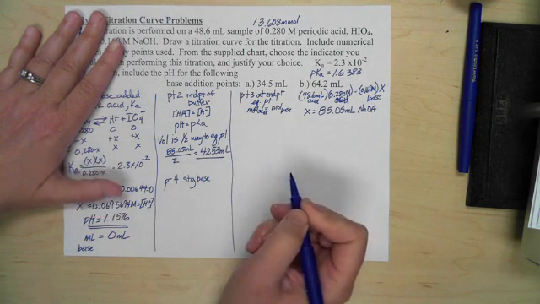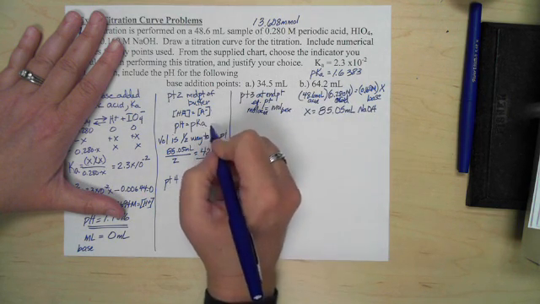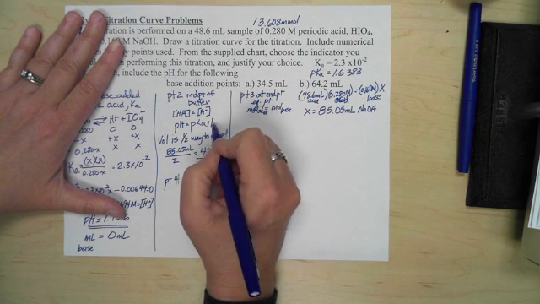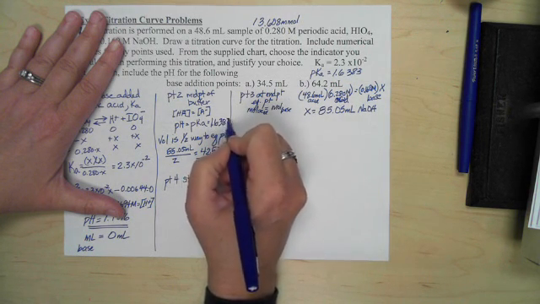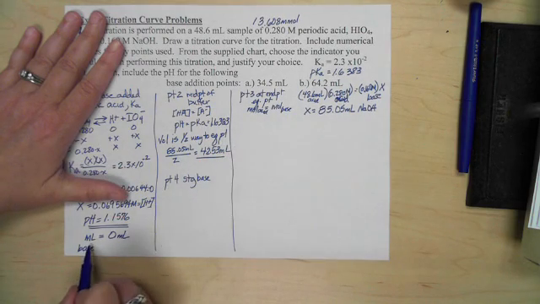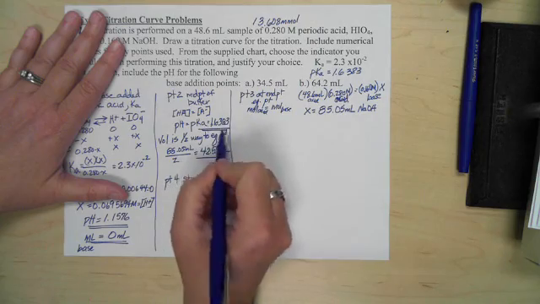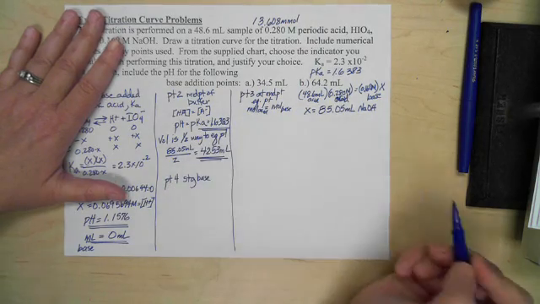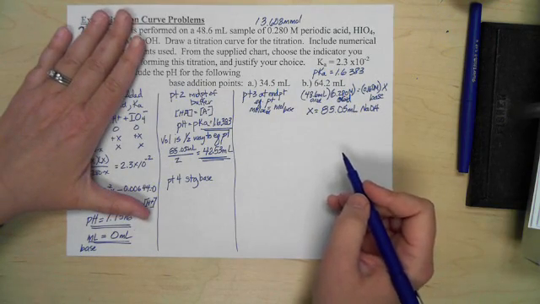So there's our volume. We know that the pKa, we've already solved for, is equal to 1.6383. So for this one, we had the volume of base and the pH. So we're actually now done with point 2. Let's go back to point 3.